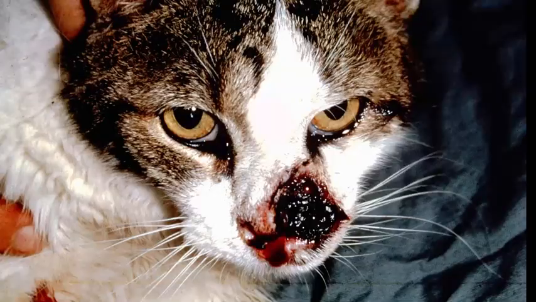Well, let's move on to kitty cats. And here's a very angry looking cat, and I'd be pissed off too if my owner had let this get so bad. But maybe this was a feral cat. There's a large ulcerated area at the nose. Whenever you see this in a cat, you have two big rule outs. One is going to be squamous cell carcinoma.